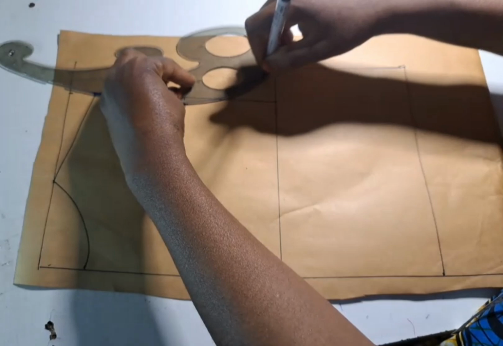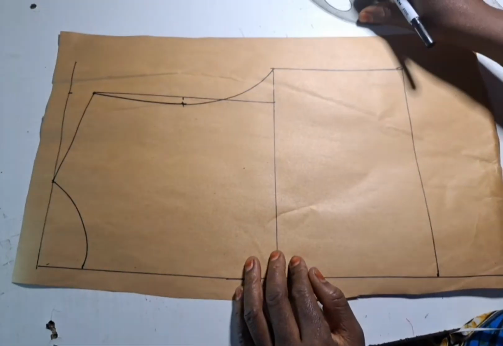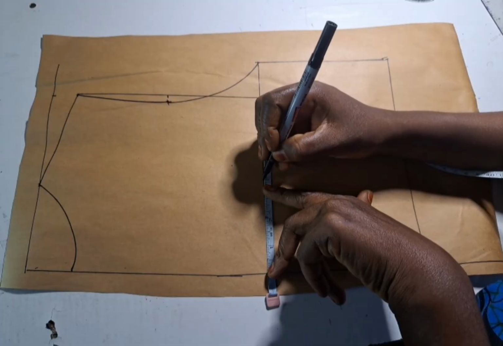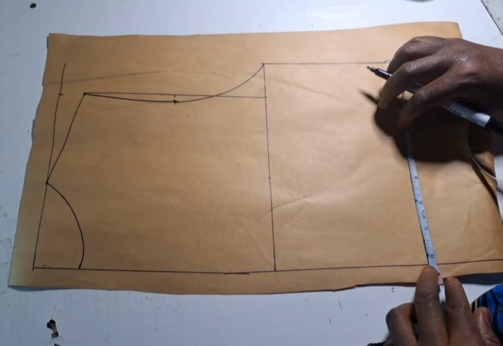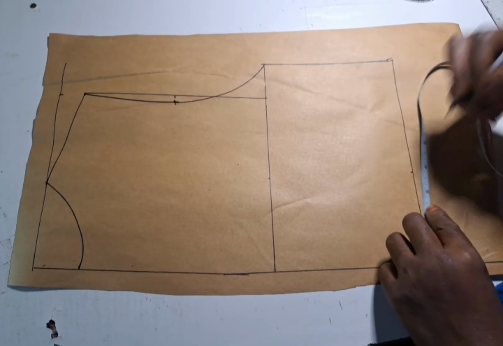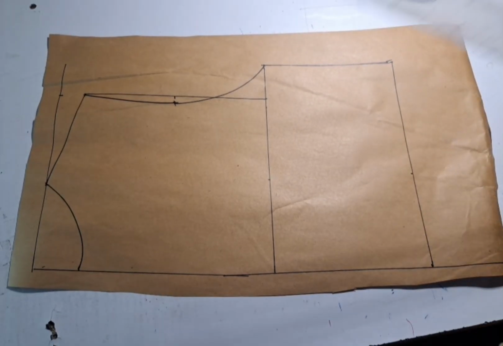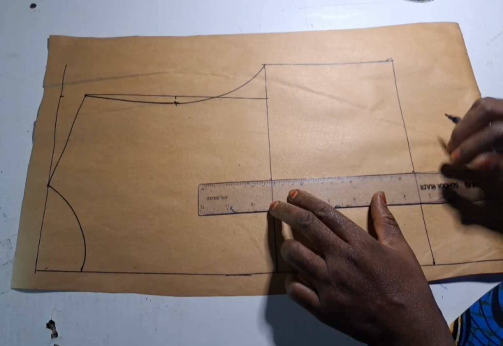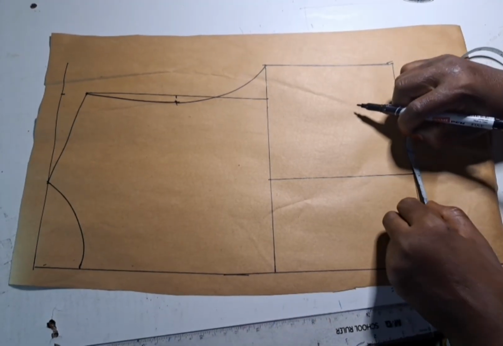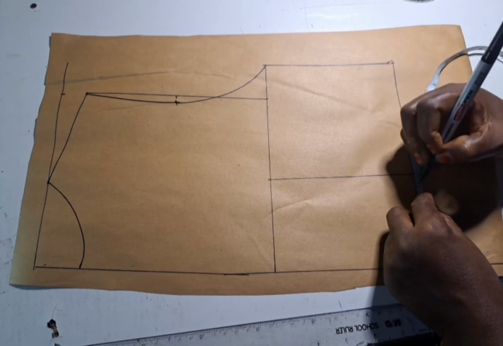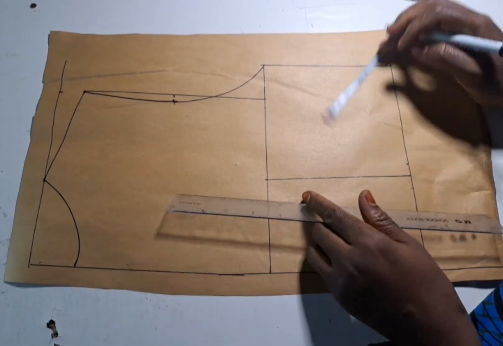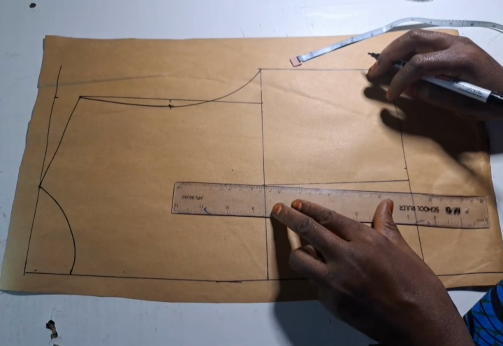After I'm done, I'll go back to the armhole and connect from my armhole tip to the midpoint and to the chest line. Now I'm done with that. The next thing is to interpret my apex to apex, on the chest line and on the waistline. So I'll draw a straight line, and on the waistline I'll mark half inches for the dart leg. Then I'll connect it to the chest line.